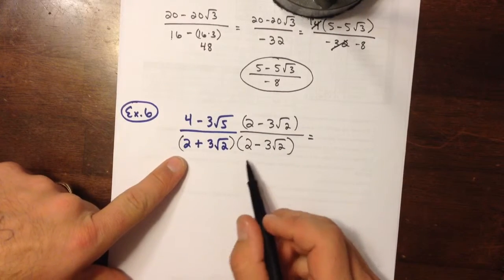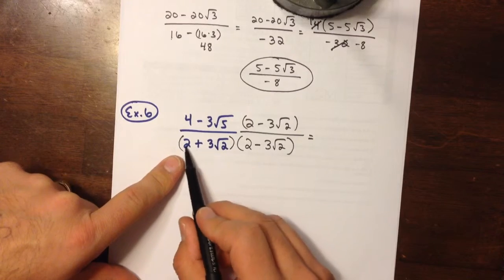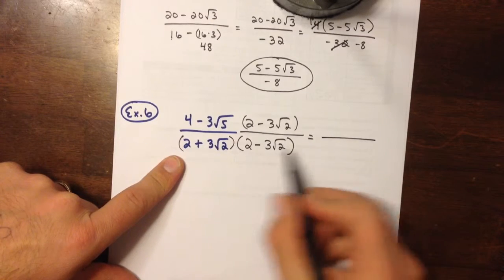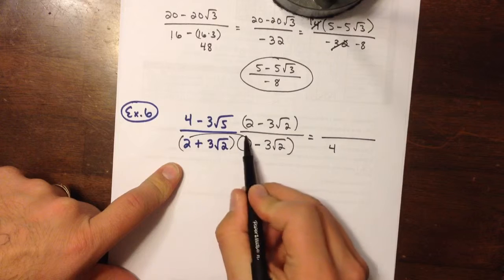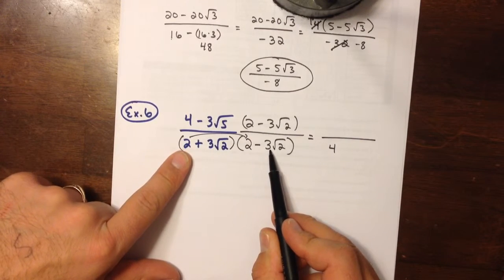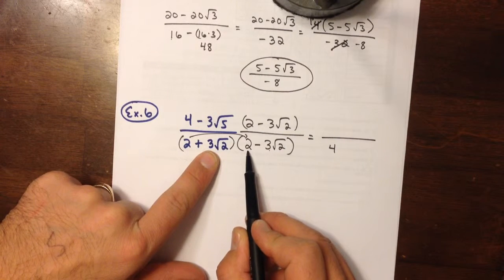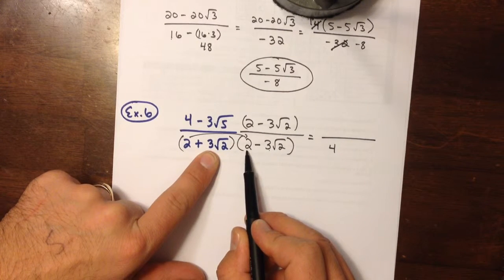So this one I'm not going to multiply everything out, because if you think about the FOIL, you're going to get 4. 2 times 2, that's 4. Then you're going to get negative 6 radical 2 and positive 6 radical 2. So those two are just going to cancel out.